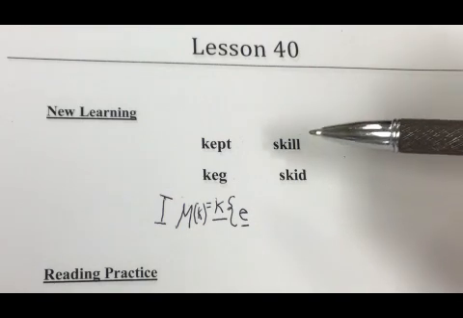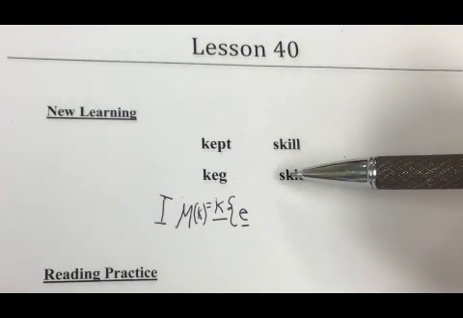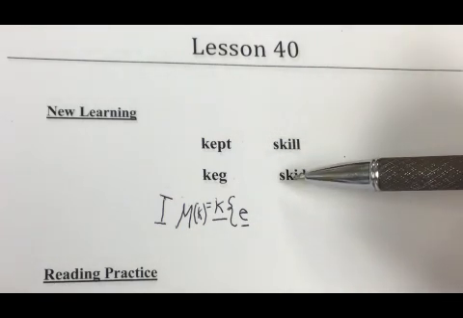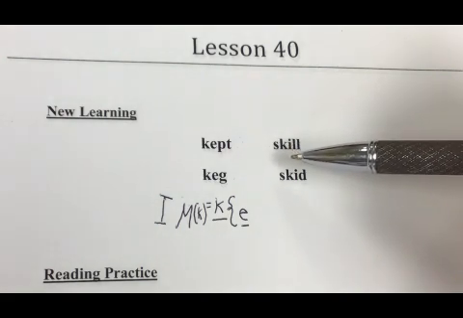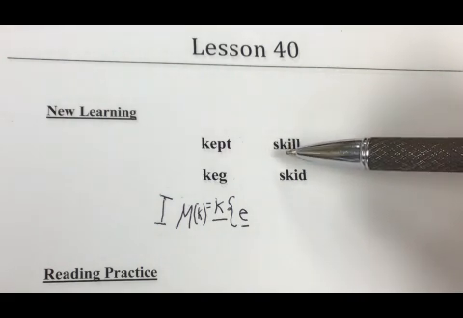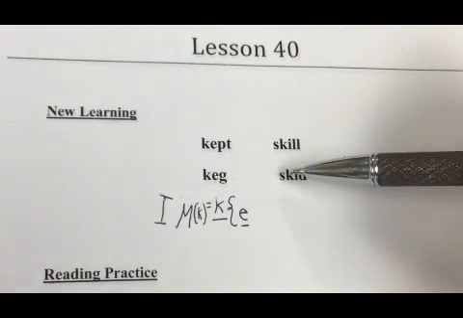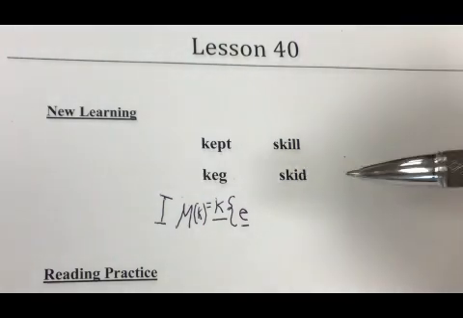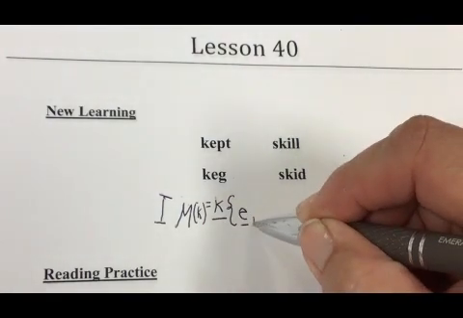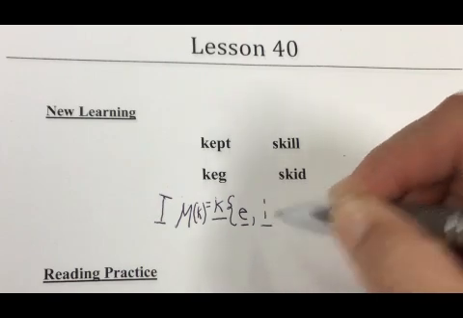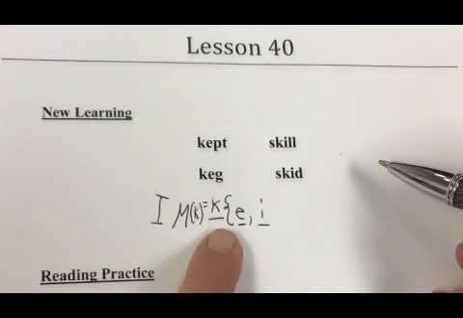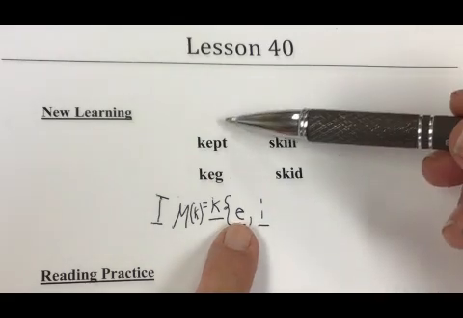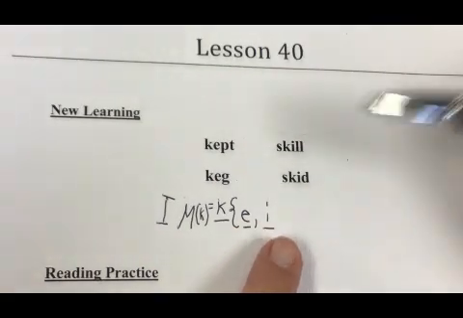I. So this K is in the medial position, and we see that even in initial or medial K, we're spelling with what letter? Right, the K. Before what letter? Right, the I. So we can see initial and medial K is spelled K before E and before I.